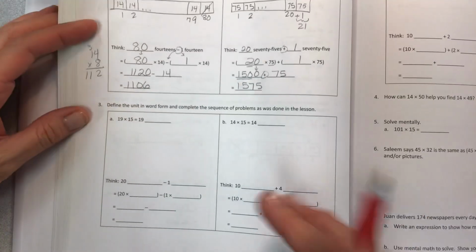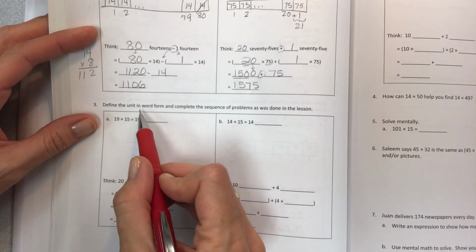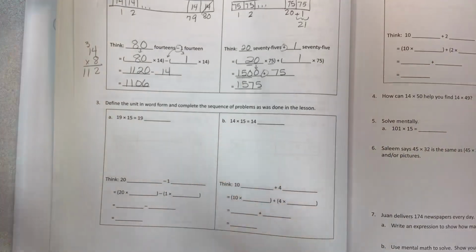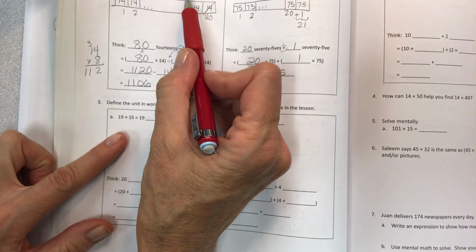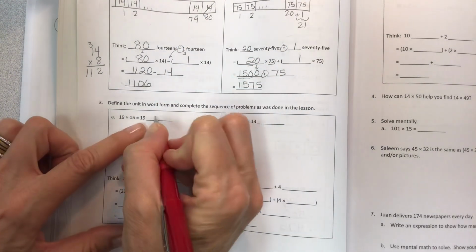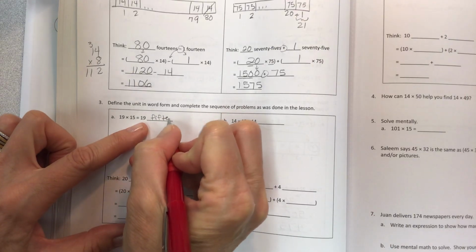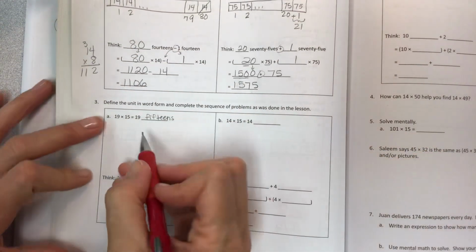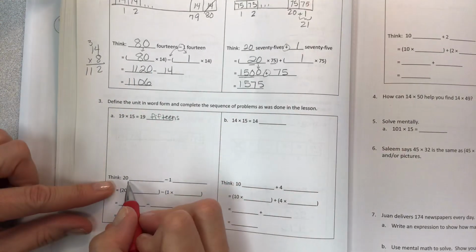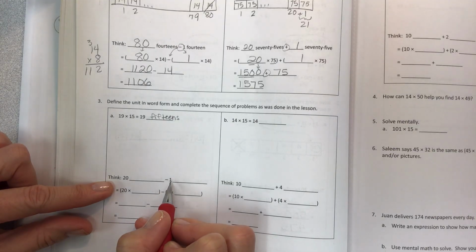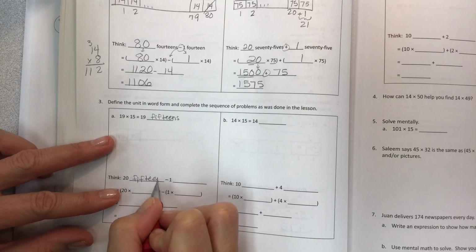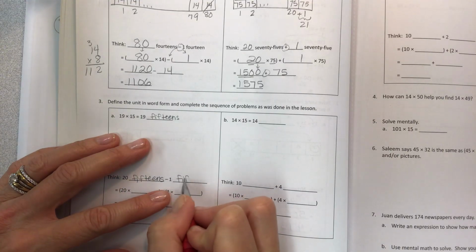2 more boxes on this page. We got this. Define the unit in word form and complete the sequence of problems as was done in the lesson. So they're just saying, do more of the same, but now you're going to put in the word form. So if I have 19 times 15, I have 19 15s. Okay, so again, if I have 19, I would like to start with 20 and take away 1. So 20 15s, write the whole word, minus 1 15.